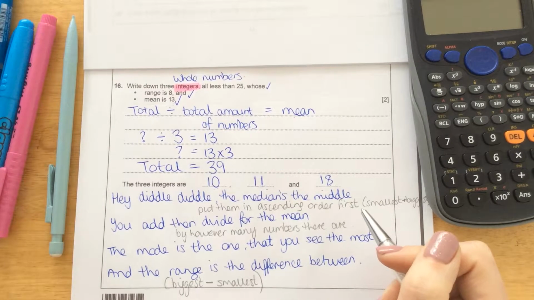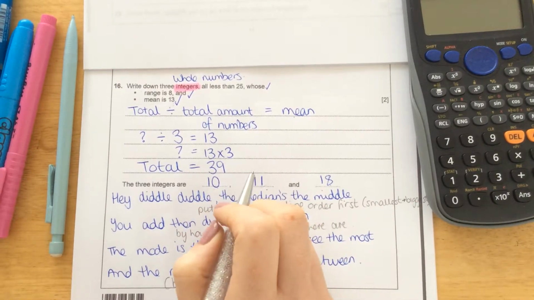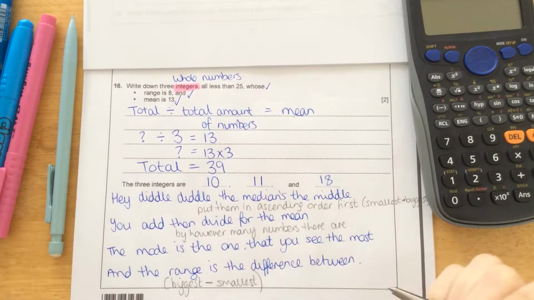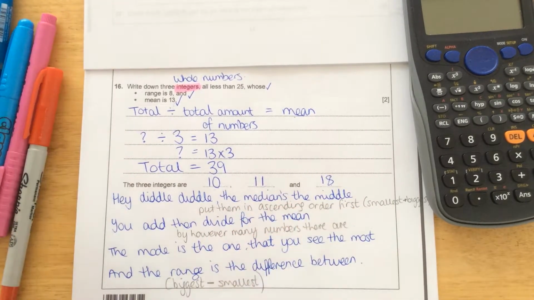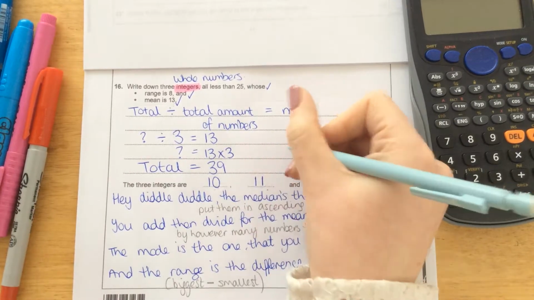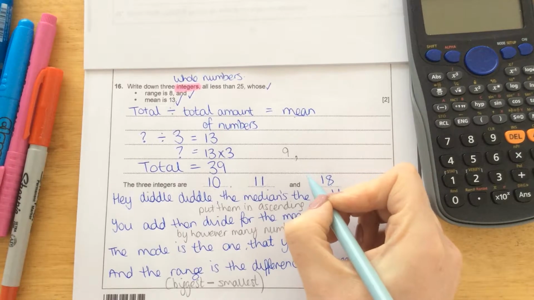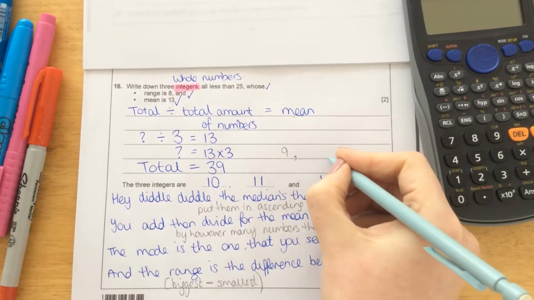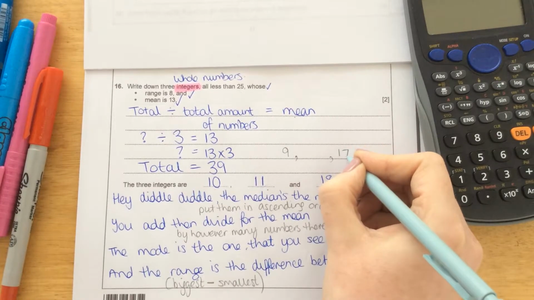There are other numbers you could have used as well. The best way to look at this is if I drop this 10 by 1 to make my smallest number 9, then there must be a range of 8, so my biggest number would be 17.